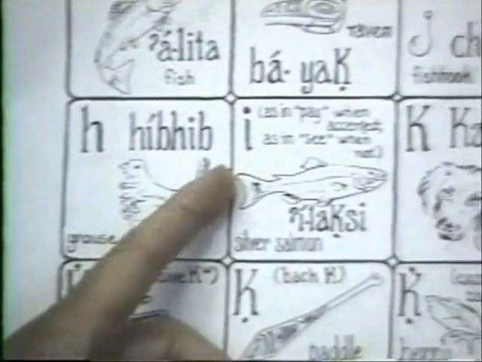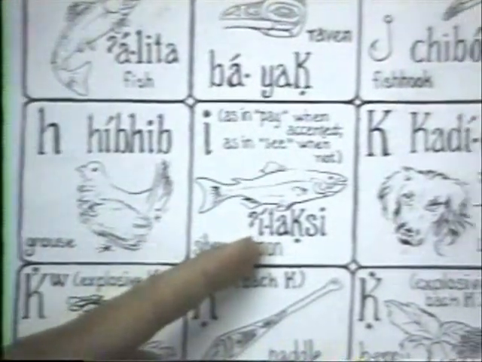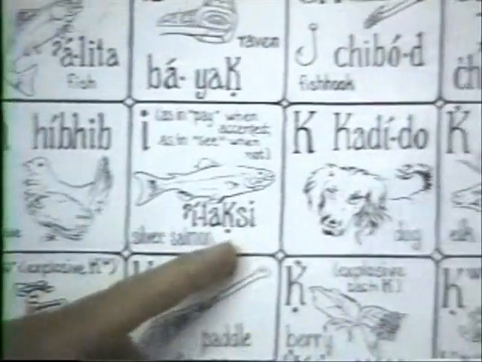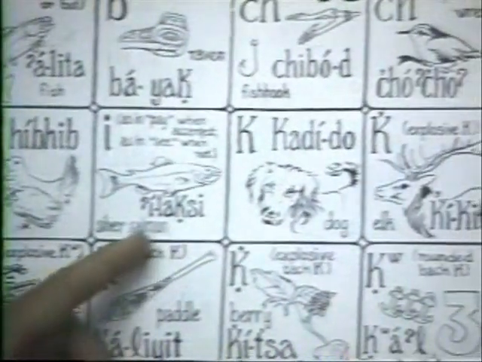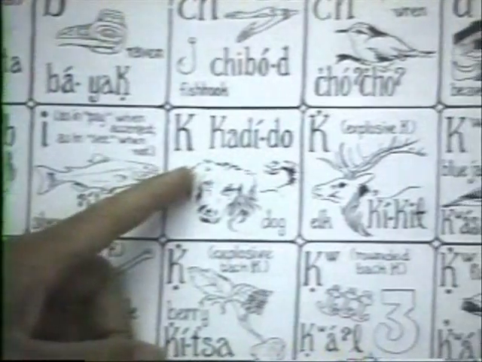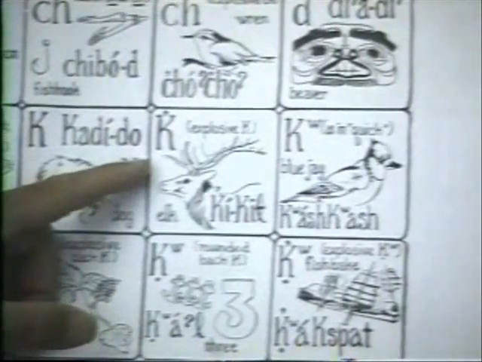The I has an E or an A sound. When it's long and accented, it usually has an A sound. Ēlaksi. Hear that back K? Ka, ēlaksi. Ka, kadedo. A, ekith.